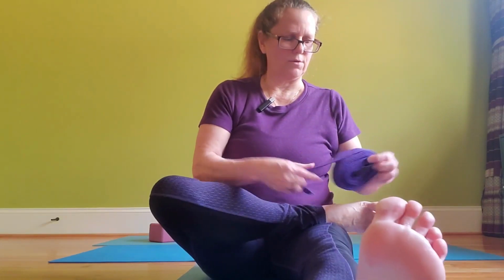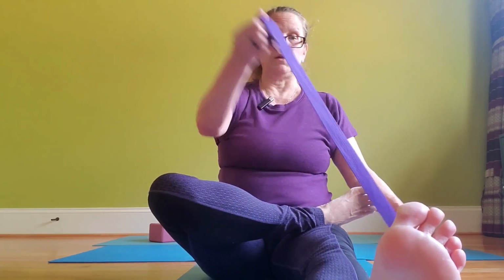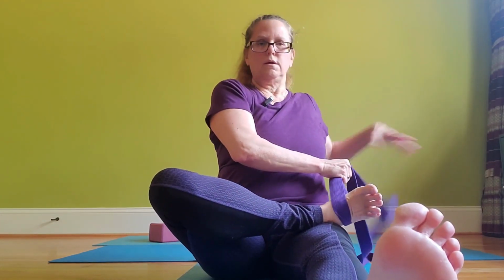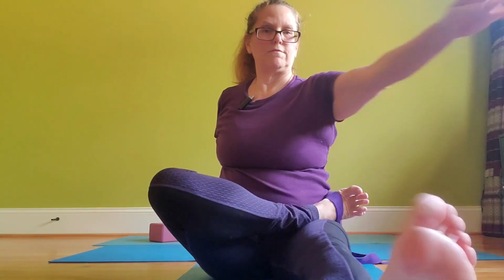Usually we start on the right. I'm starting on the left, because of this camera, everything appears backwards. So I'm gonna strap this foot. The strap is gonna go alongside my body, and then I'm going to reach around behind me and find the strap. Then I'm going to find this toe down here and forward fold.